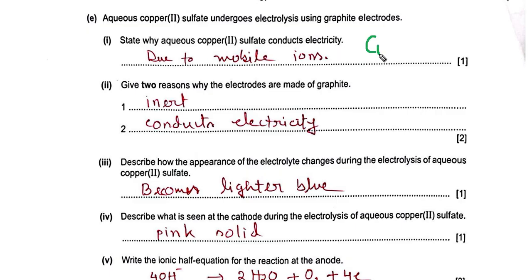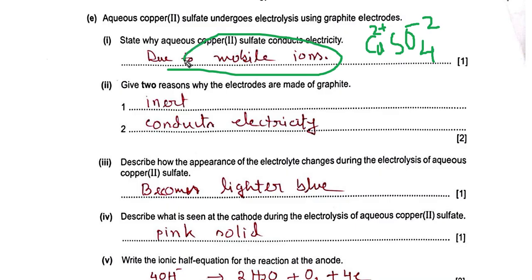Copper(II) sulfate is an ionic compound, so this contains copper ions and sulfate ions. Due to mobile ions or free ions.